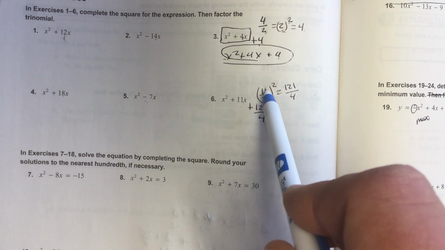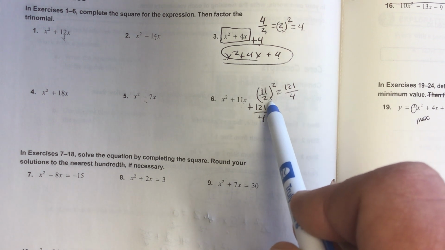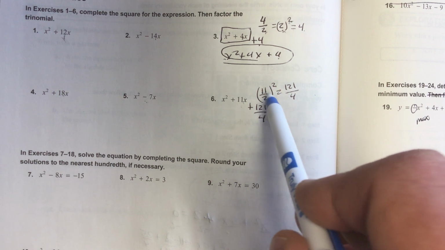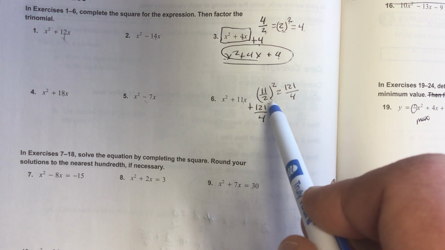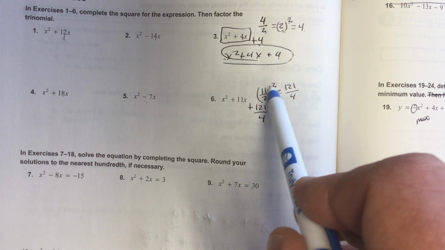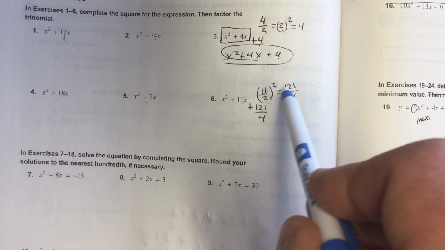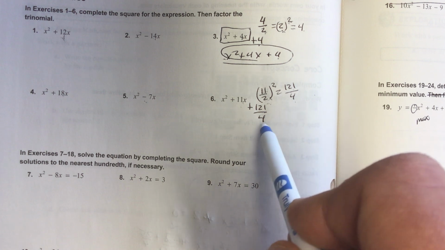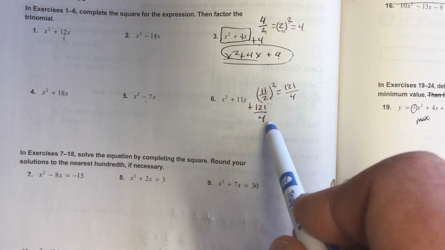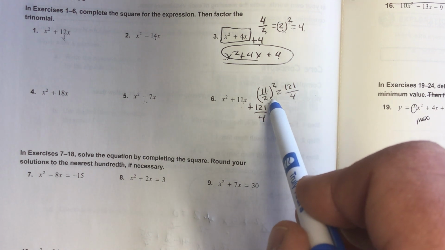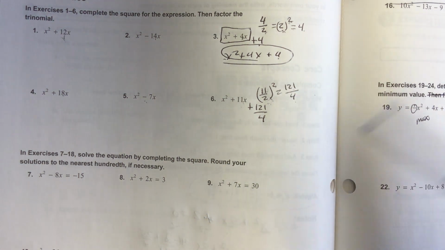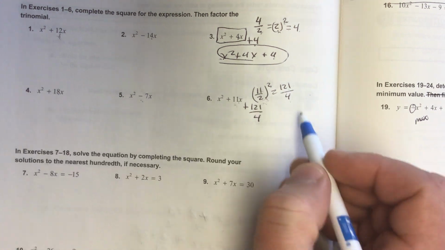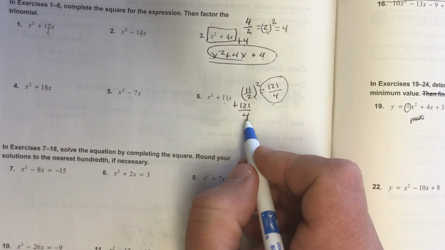So I take half of 11. Do not change it to a decimal. Leave it as a fraction. Take half of 11, so 11 halves. That doesn't reduce. And then square it. So now I just square the top and square the bottom. So 11 squared is 121. 2 squared is 4. You're going to end up with a lot of 4s on the bottom because when you take half, there's going to be a 2 on the bottom. Okay, so you're going to end up with some of these anytime this is odd, which is fine. So this 121 over 4 is what I need to add.